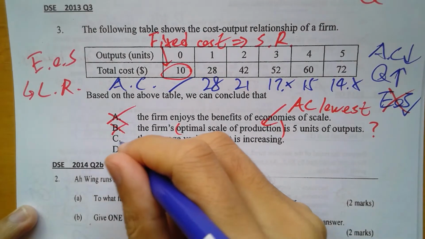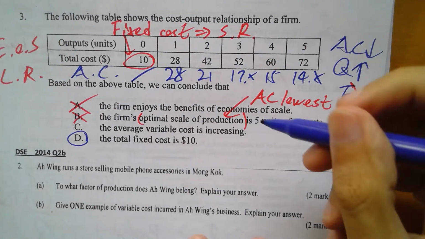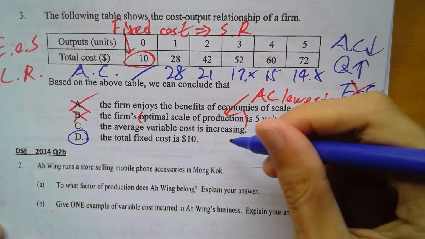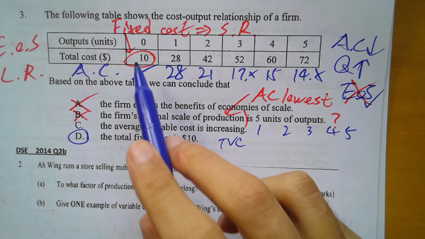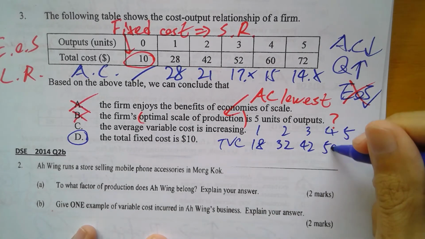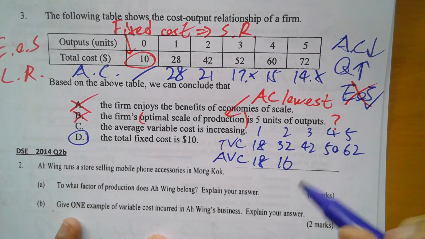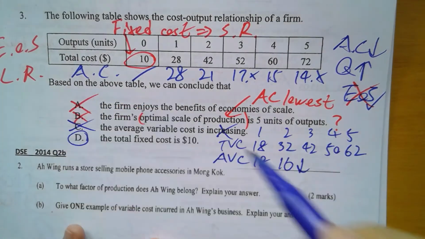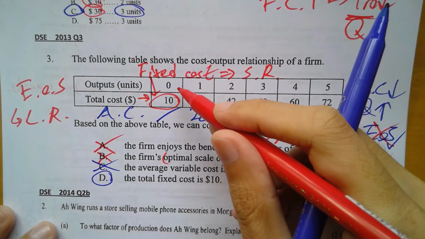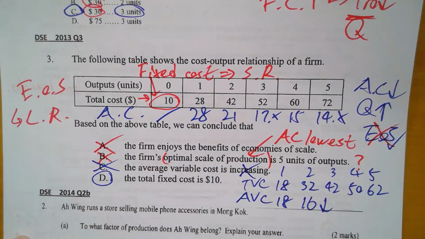Total fixed cost $10. Of course, we already talked about that. Okay. Now, variable cost we can try to calculate it. All right. Now, if we want a new table, then would be like this: 1, 2, 3, 4, 5. If we want total variable cost first, you need to subtract the fixed cost from the total cost. It will be 18, 32, 42, 50, and 62. So average variable cost will be 18. This one 16. Now already we see decreasing, right? So this is not correct. Also not correct. Now this one, remember, I think the trick here is that you need to know whenever output is 0 and there is still cost, this is fixed cost. So with fixed cost, we don't have economies of scale. Okay, so let's move on.